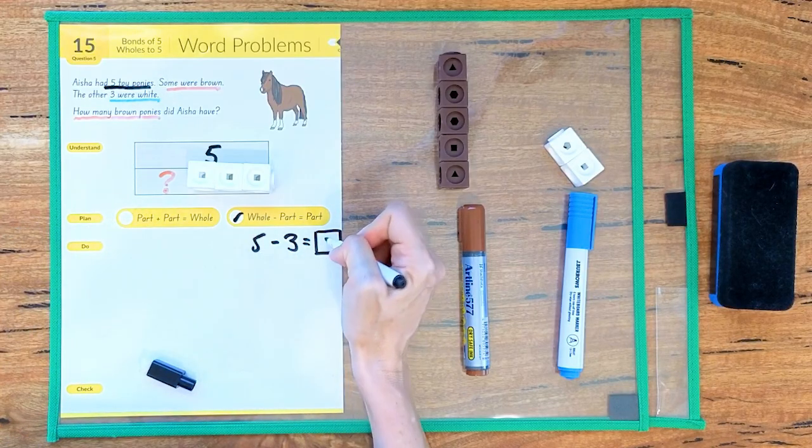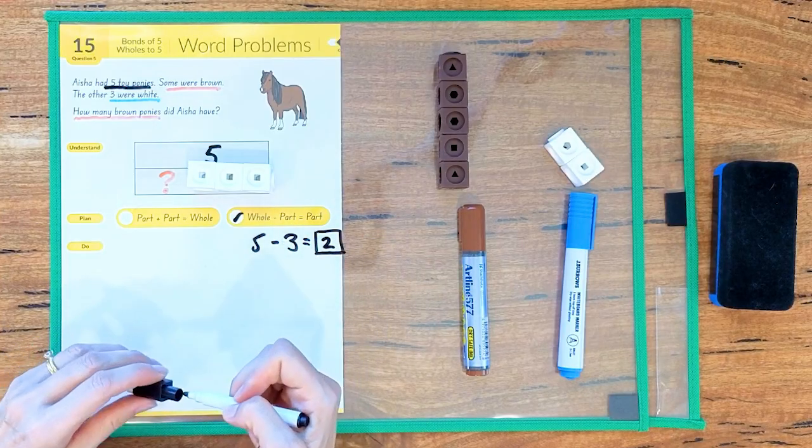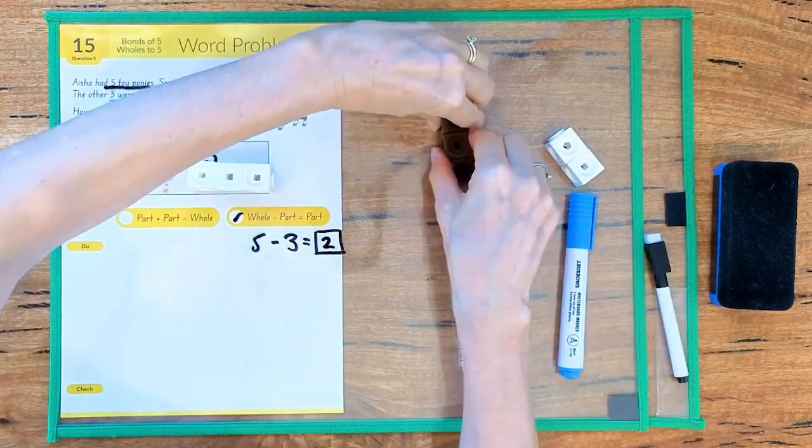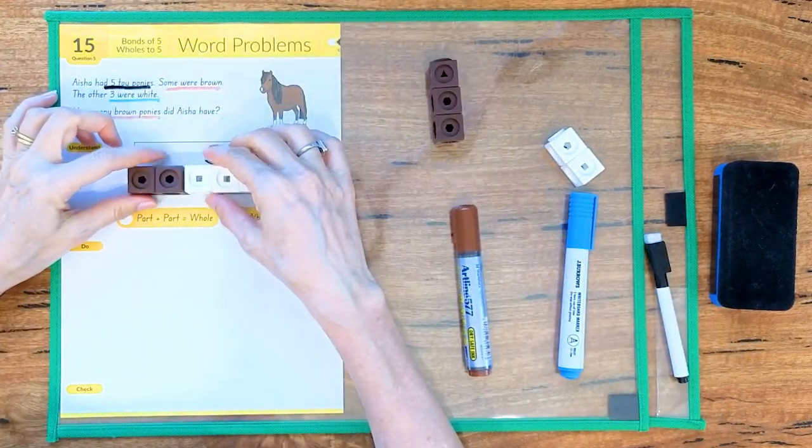5 subtract 3 equals 2. So there are 2 brown ponies. And this fits.